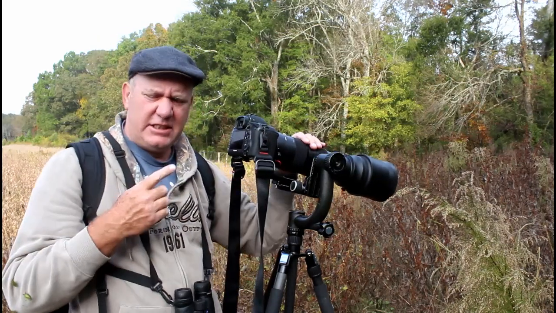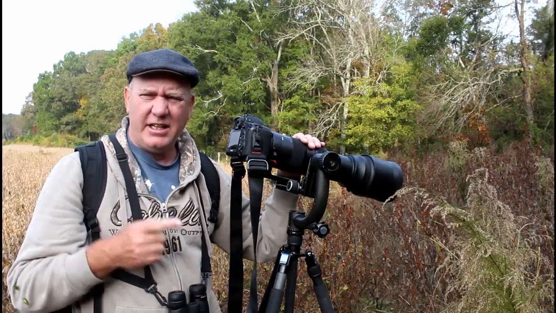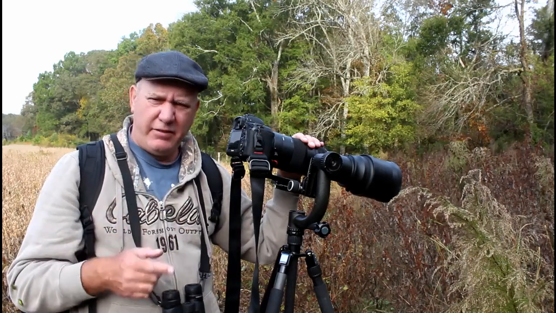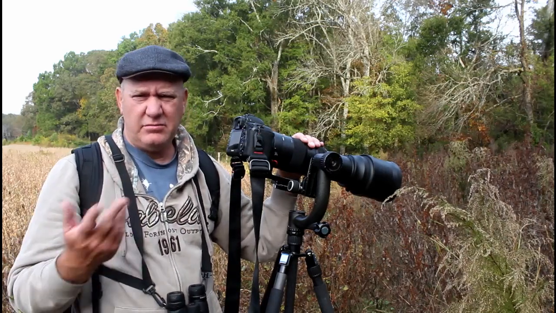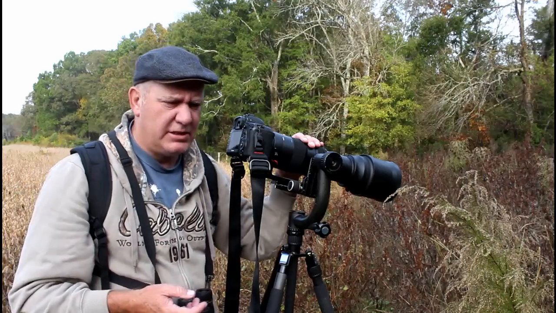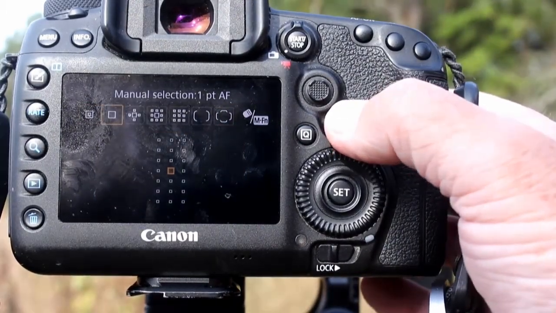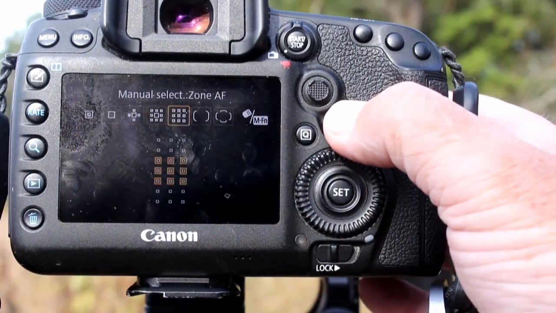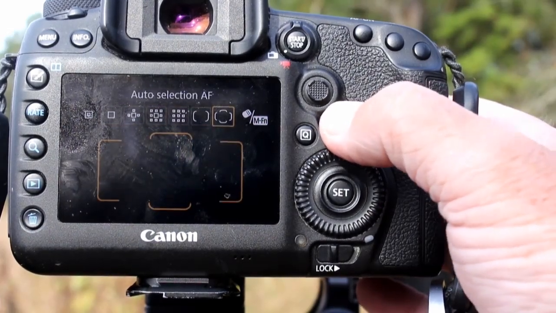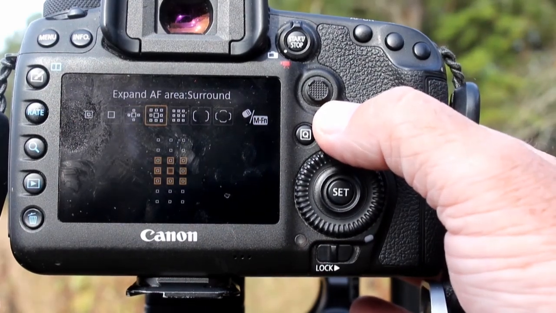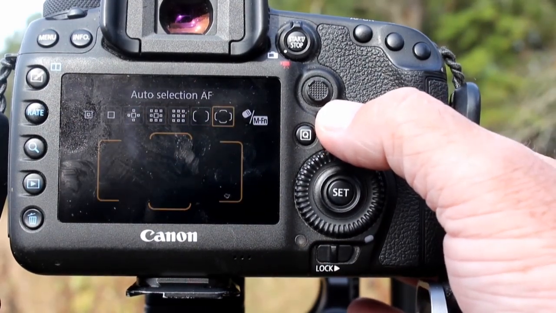Now I'm going to show you how to change the focal points on my Canon. Now your camera might be slightly different if you have a Canon. If you have a different brand, you're going to have to look up how to change the focal points. But on the Canon, it's pretty straightforward. You hit the focal select button, and then you can use the cursor to move through the 7 options that I have for focal points. So I can go from basically a half a focal point to all the focal points.